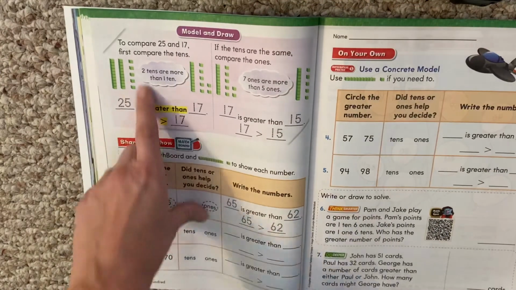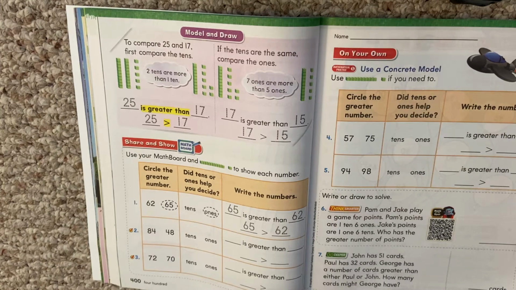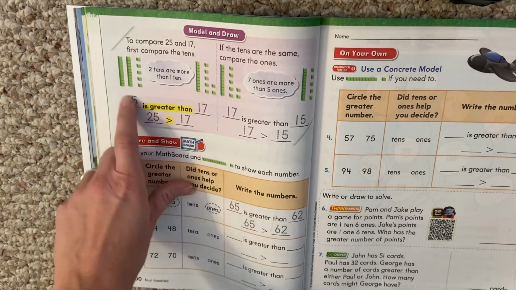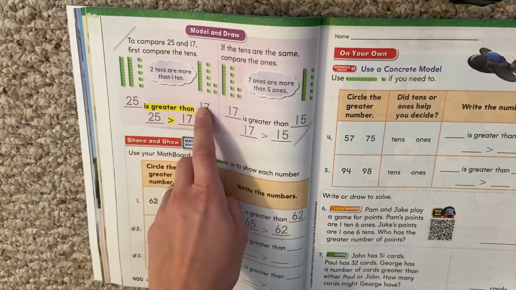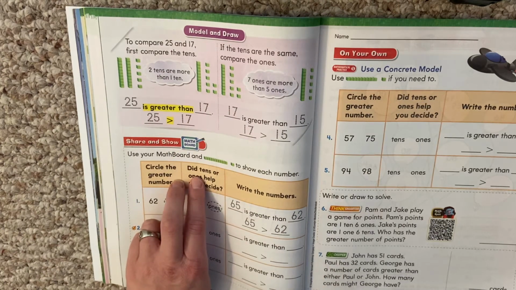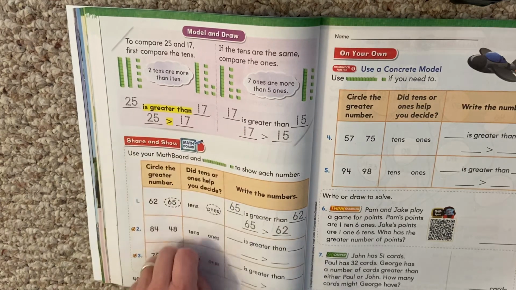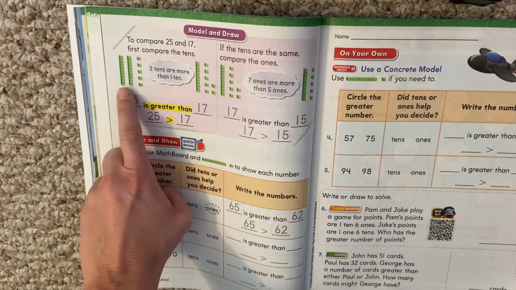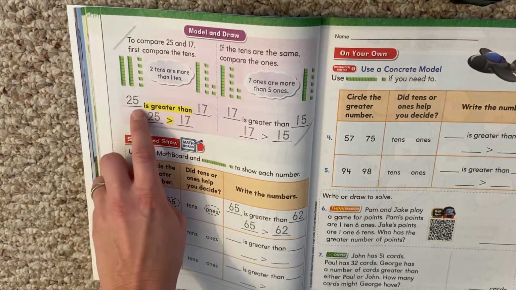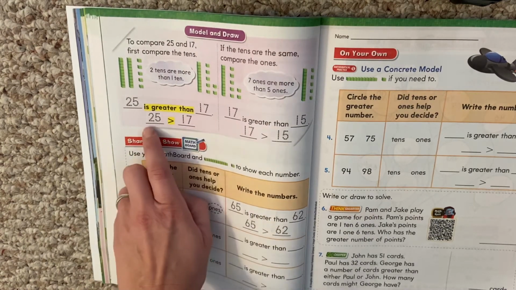All right. To compare 25 and 17, first compare the tens. So again, remember, we look at the tens place first. So here's the number 25. Here's the number 17. Well, what is bigger? 2 tens or 1 ten? 2 tens is bigger. So we would say 25 is greater than 17.